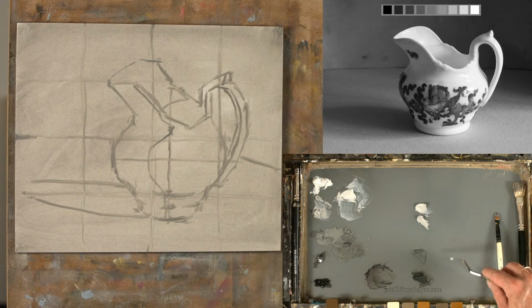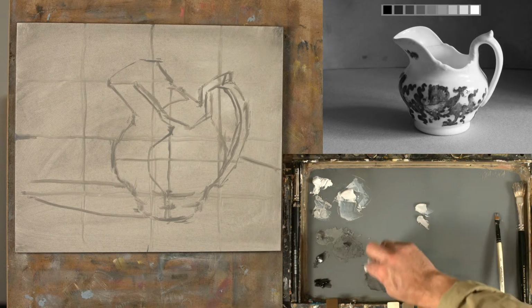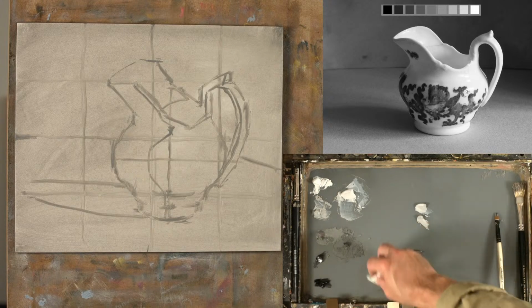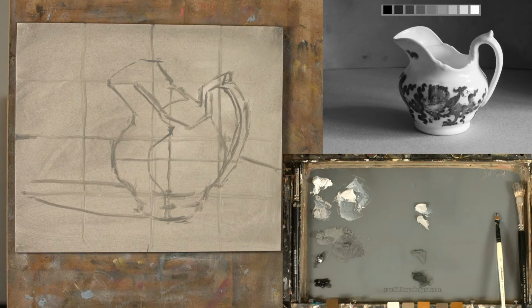So that's the background and that's the ground. So we're thinking about all the values that we're going to need before we actually put anything down. Okay, does that make sense?